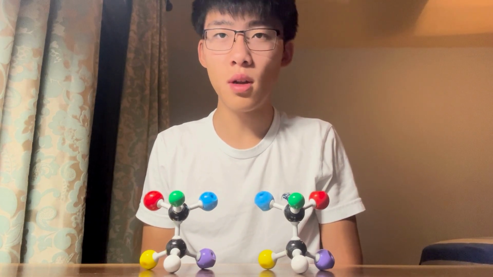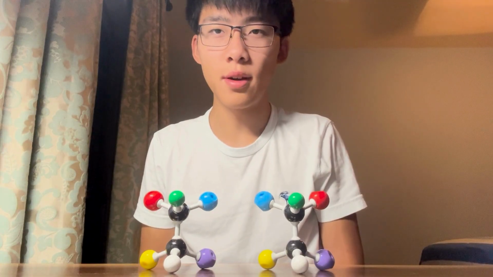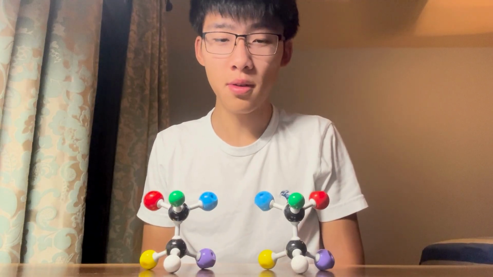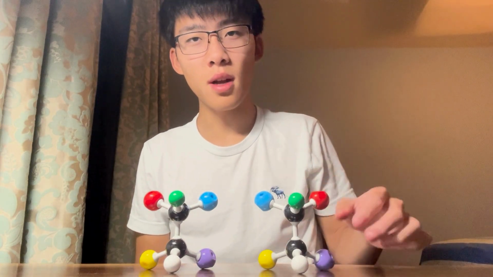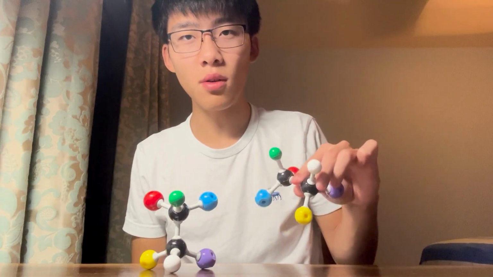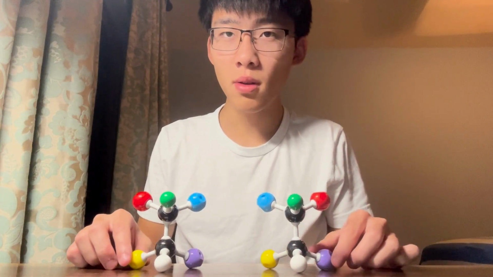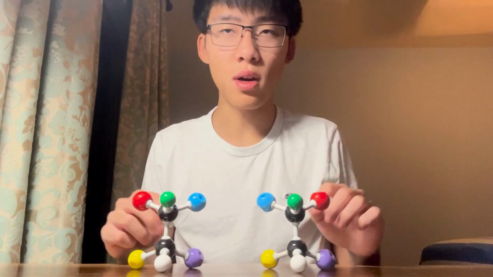Alright, today we will be talking about relationships between different molecules, particularly in stereoisomerism. To start off, we should probably know what a molecule is. A molecule, as depicted in these models provided to us by Miss White, is a bunch of atoms bonded together.